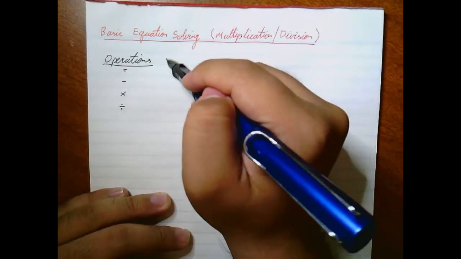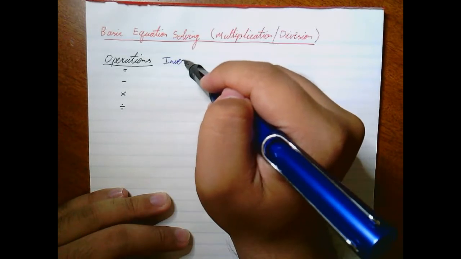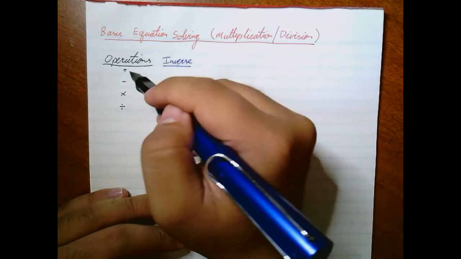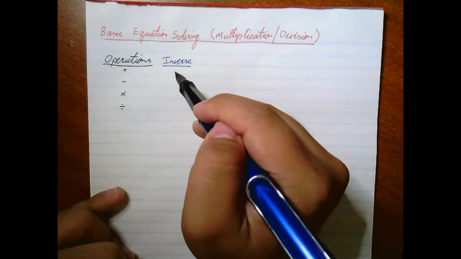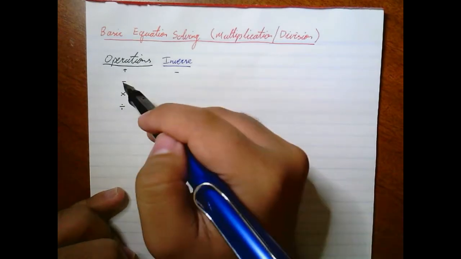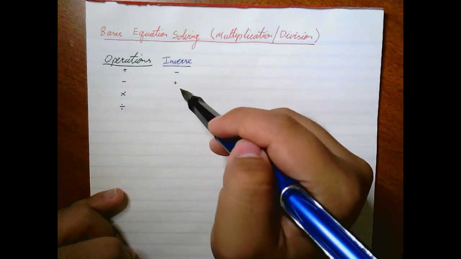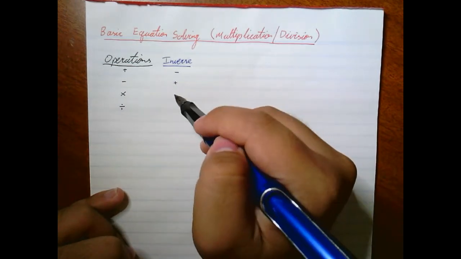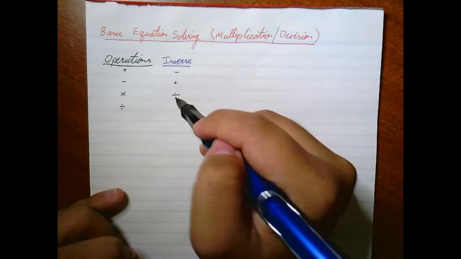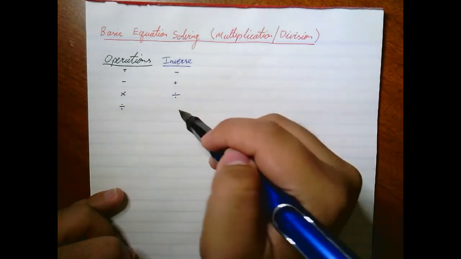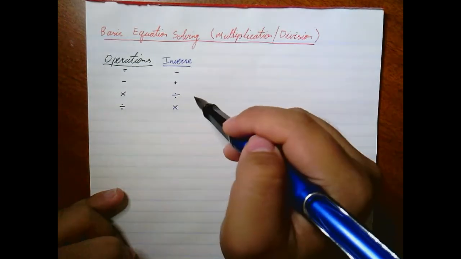And for each of these we had an inverse operation. The inverse of addition is subtraction. The inverse of subtraction is addition. The inverse of multiplication is division, and the inverse of division is multiplication.